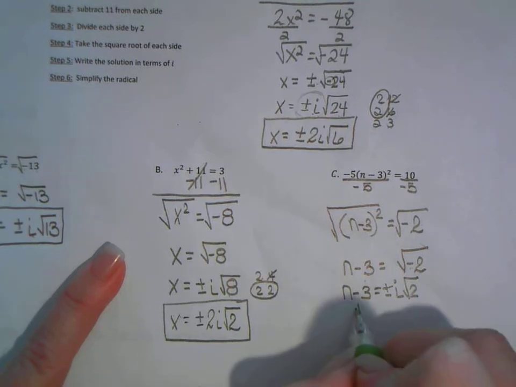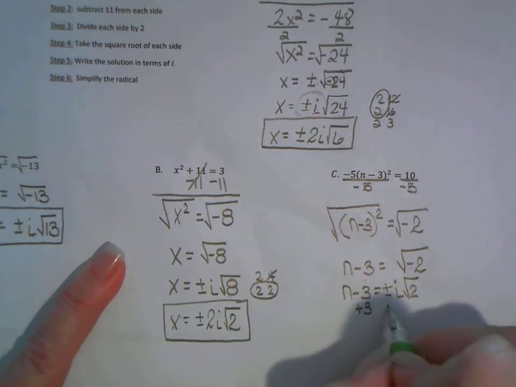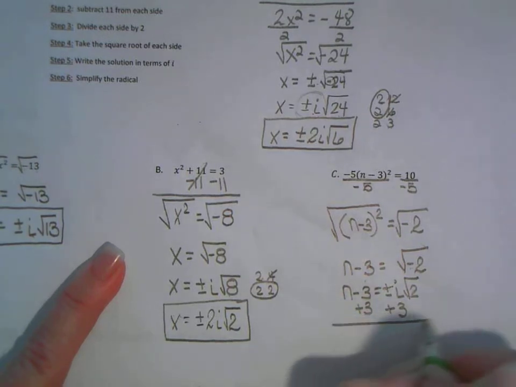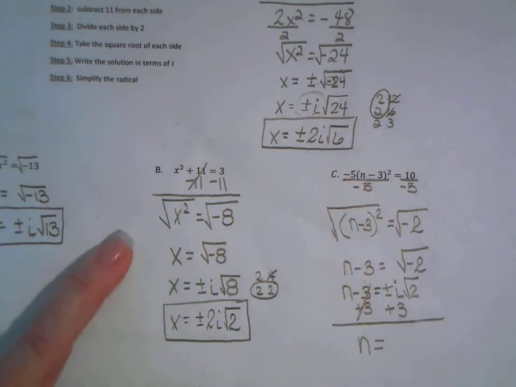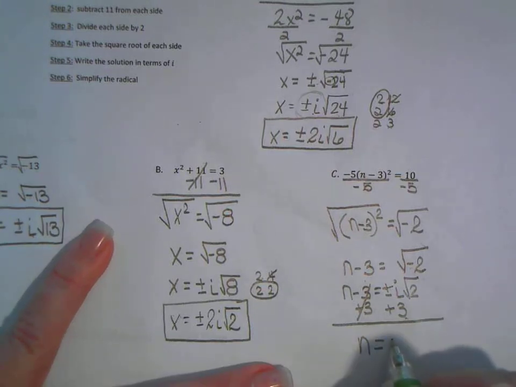So then what we need to do is add 3, and you're going to add 3, and n equals, okay. These are a radical and they are imaginary. This is just a 3. These cannot be combined with this. So to write this, you're going to write it as 3 plus or minus i square root of 2.